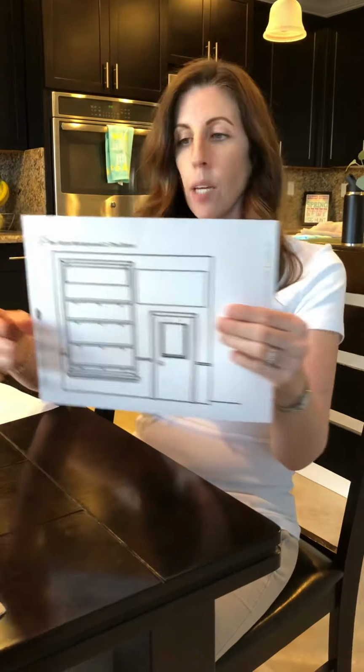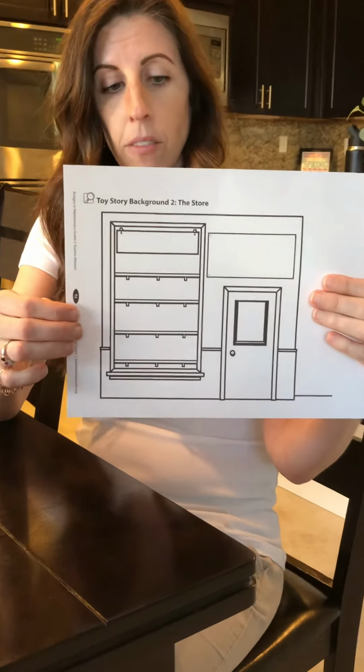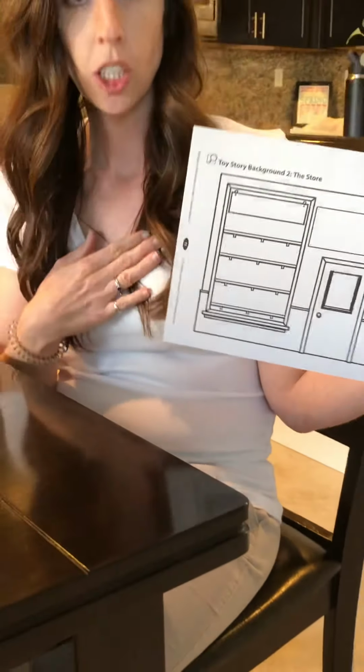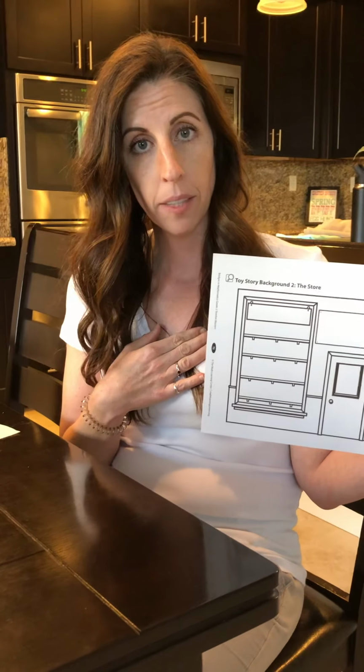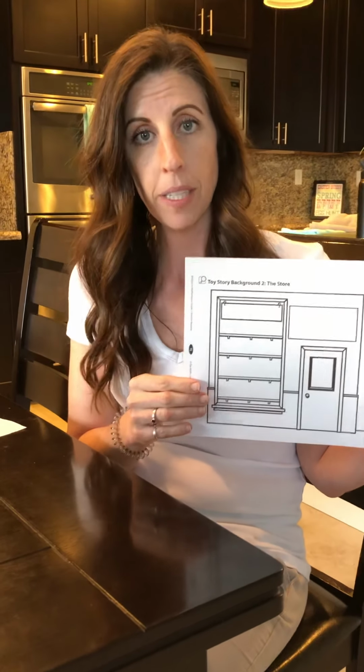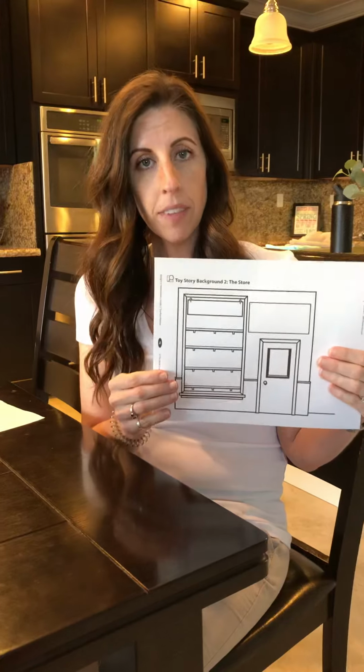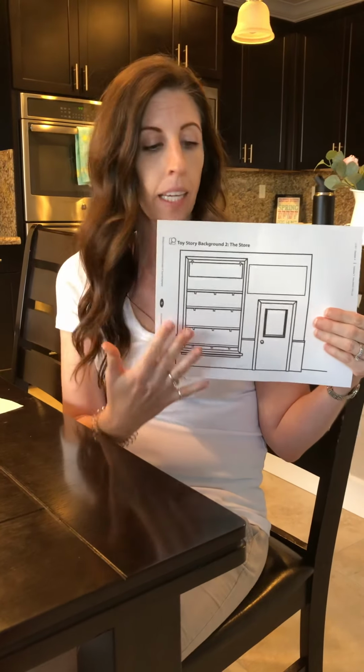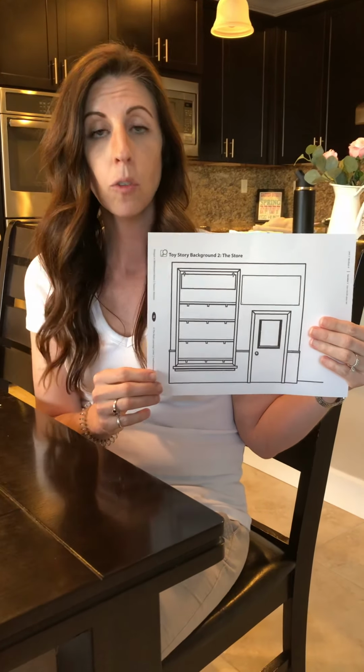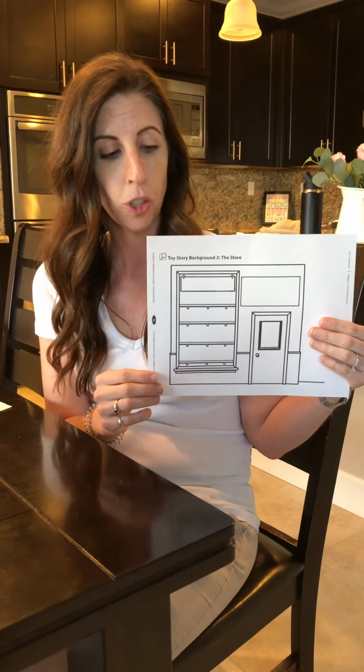Once you've printed up these pages, you're going to decide whether you want to create a background for a story problem using either the truck or the store. I went ahead and printed up both. Here is the background for the store, but I actually chose to do a story problem for the truck. I'll show you that in just a moment. For the first day of this lesson, you're going to design a background to go with a story problem that you're going to write in a future lesson.